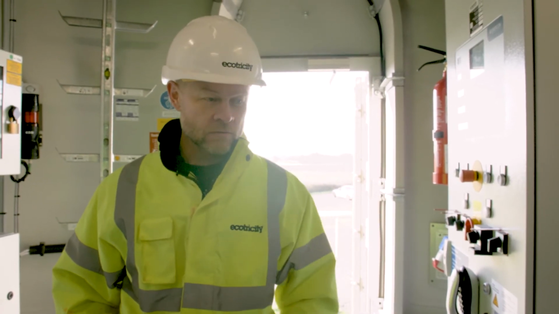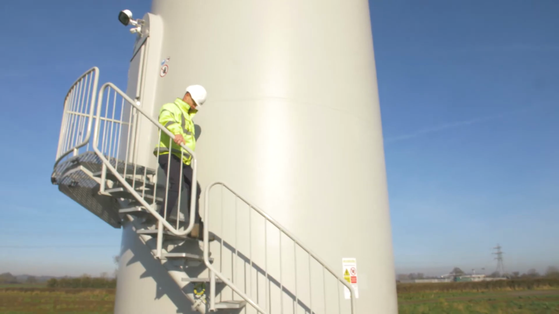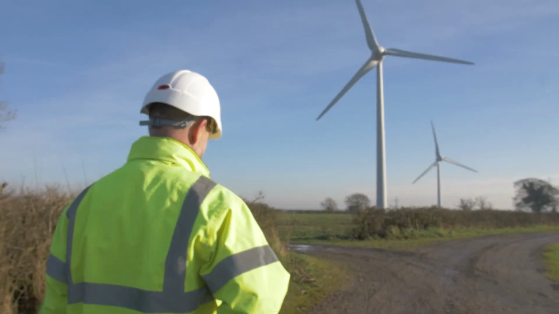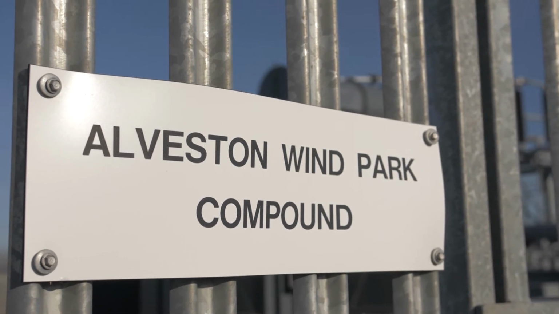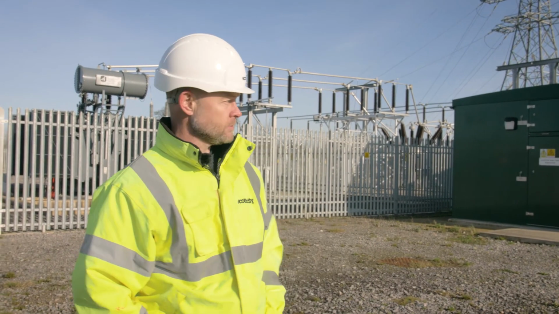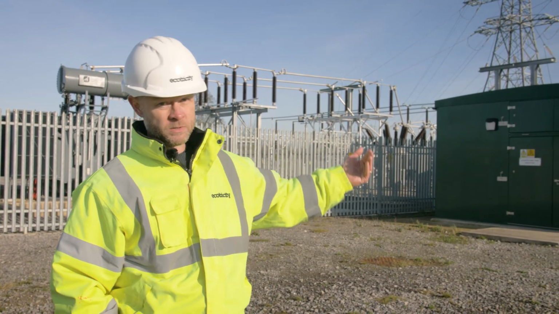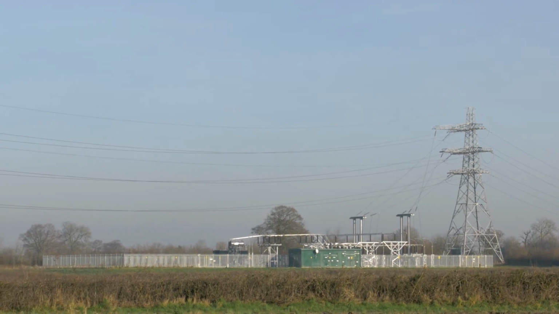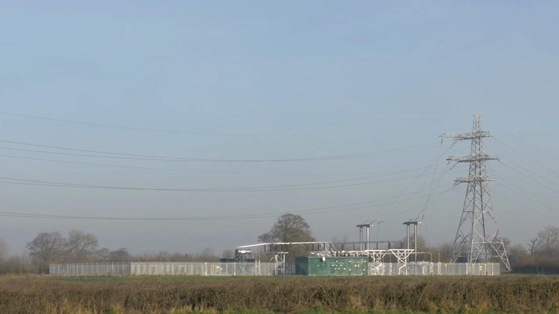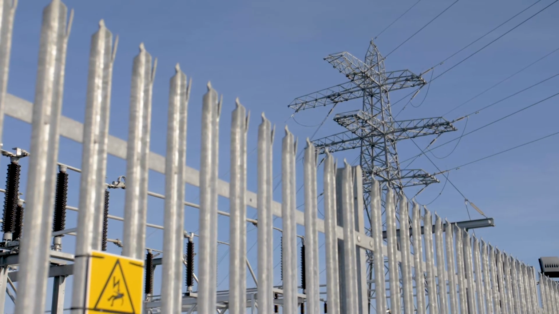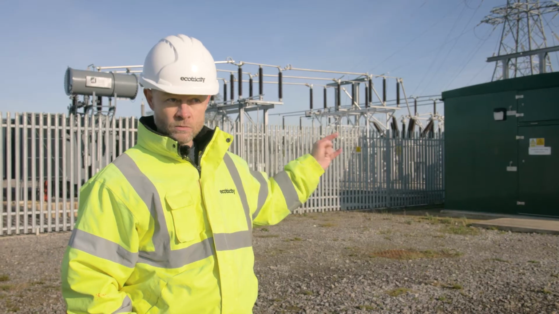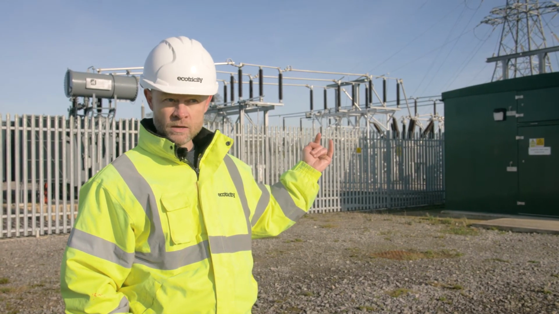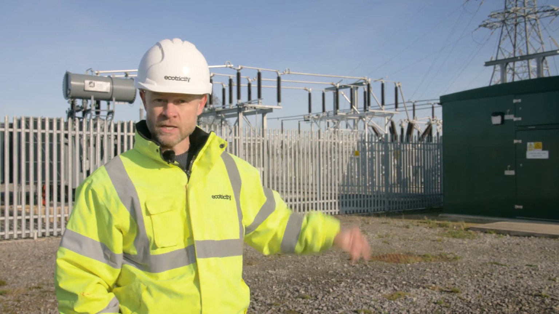So let's go and have a look at the substation and see where the power goes. So here we are at our substation. The green building here is split up into 2 separate parts, one owned by Ecotricity, one owned by the network operator, which in this case is Western Power Distribution. So the cables come back to this point here, and this is where everything's metered. So incoming supply or outgoing supply is metered here, and also the communication devices as well.